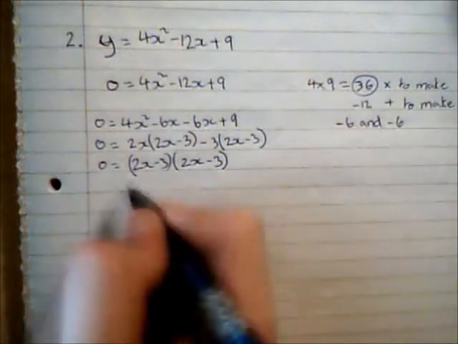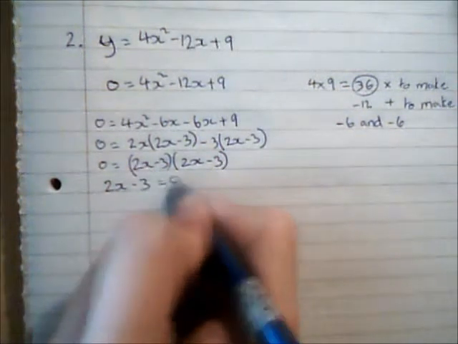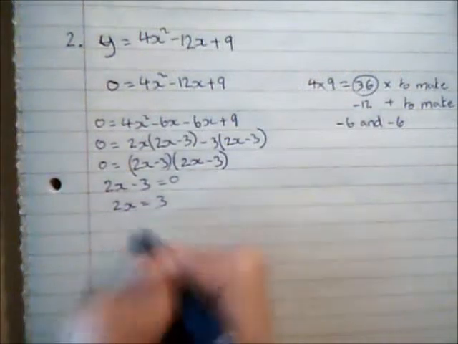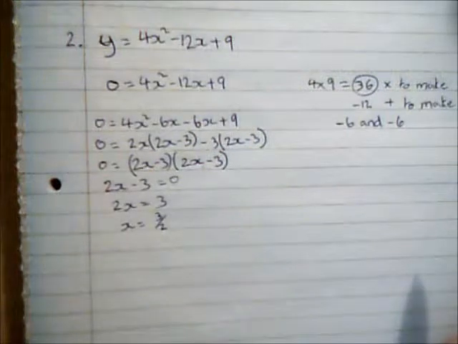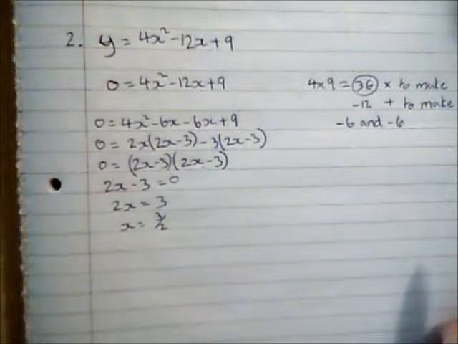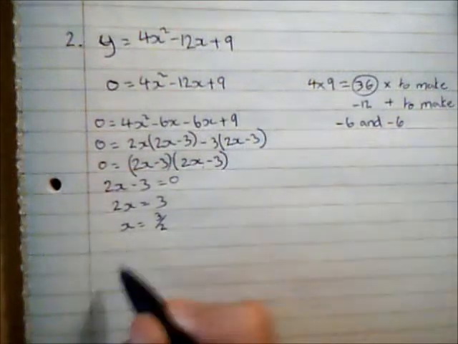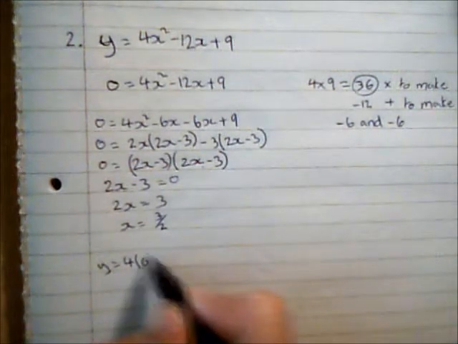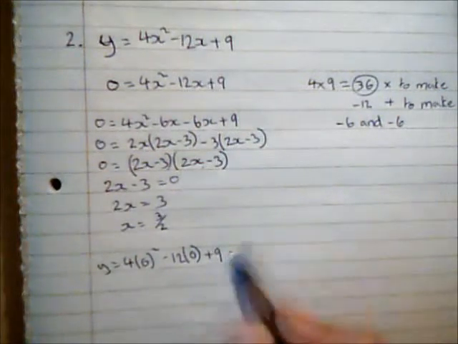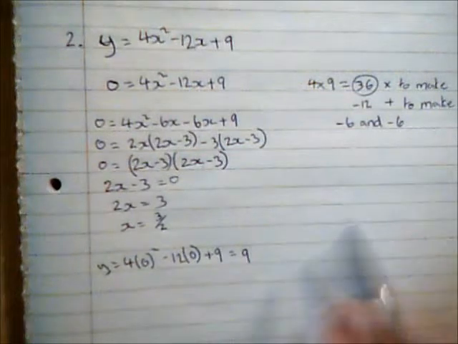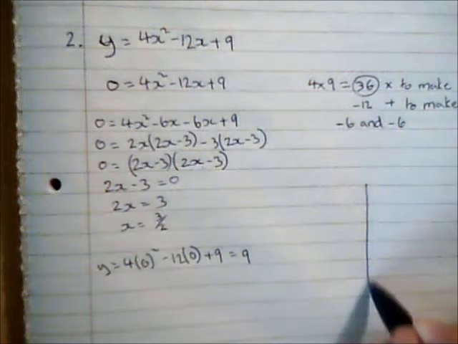So when I solve for my x-intercepts here, I'm going to get 2x minus 3 equals 0. So 2x is 3, x is 3 over 2. And I get exactly the same thing here. And that means that there's a particular feature of this, which we'll come to in a moment. But I'm going to find the y-intercept. So the y-intercept will be 4 lots of 0 squared minus 12 lots of 0 plus 9. So that's just 9.